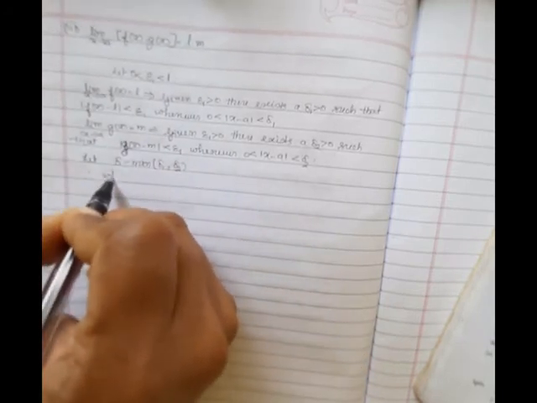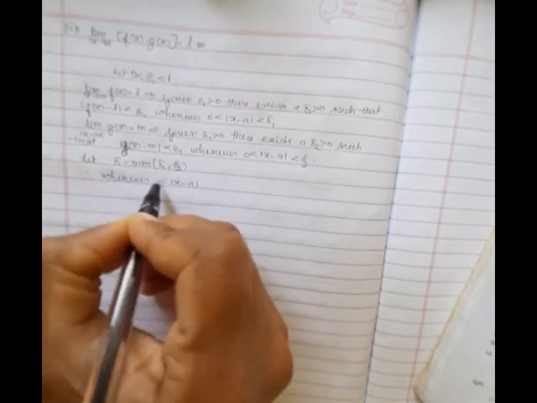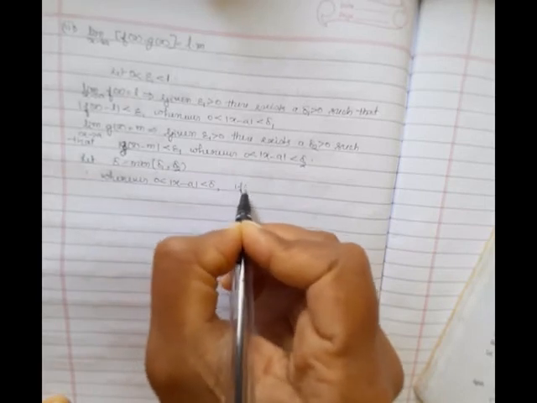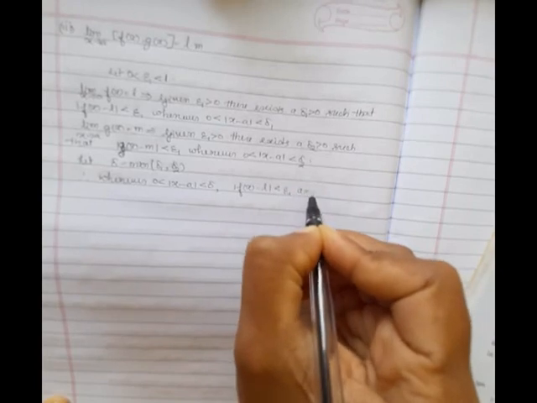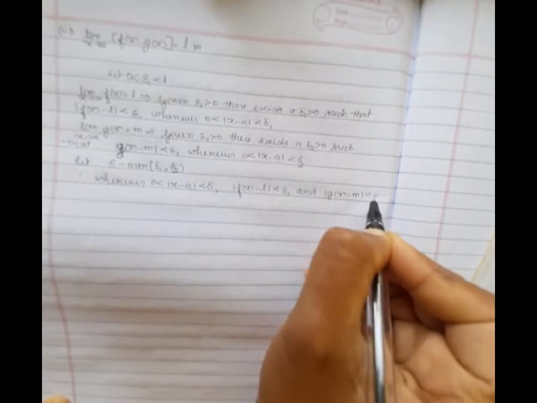Therefore, whenever modulus of x minus a is greater than 0 and less than delta, modulus of f of x minus L is less than epsilon 1 and modulus of g of x minus m is also less than epsilon 1.